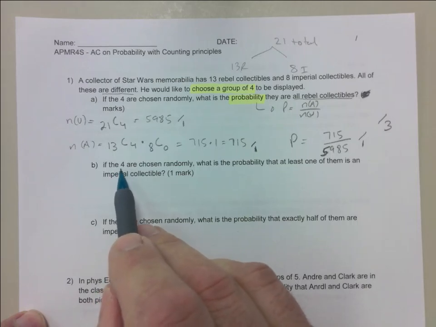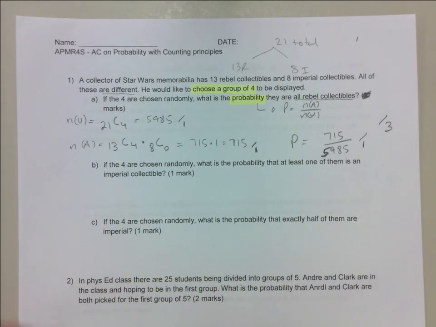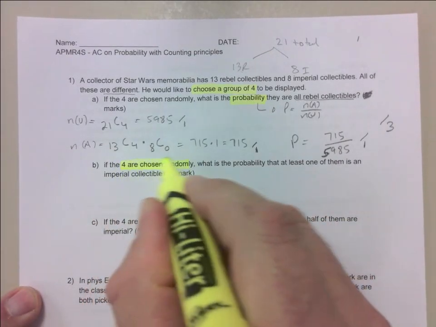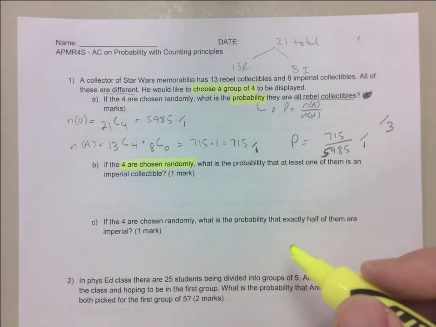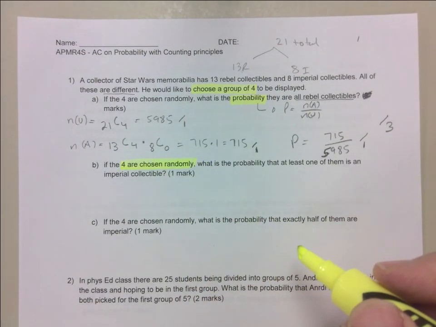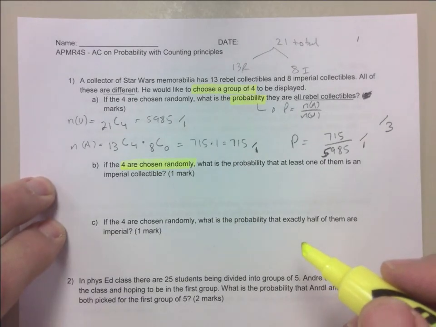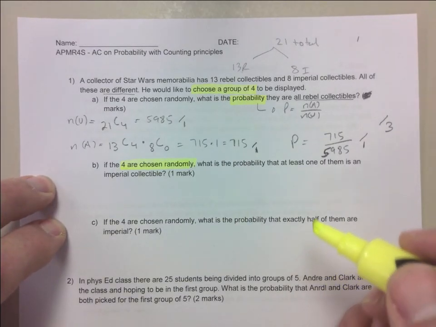If the 4 are chosen randomly, what's the probability we're choosing? Listen up, guys, we're not lining up for a picture, we're not arranging, we're not saying how many ways they can be principal, vice president, and so forth. Order doesn't matter here. We're selecting, choosing 4, without specific positions, so this is combinations for that reason.